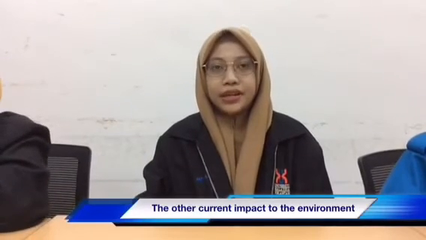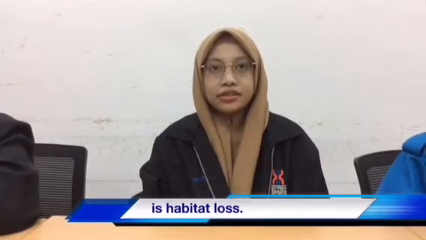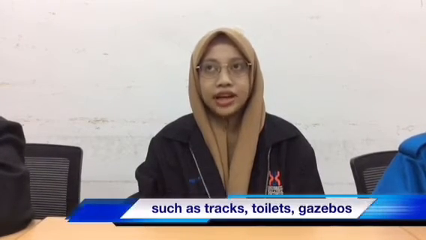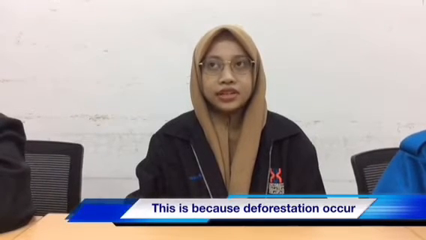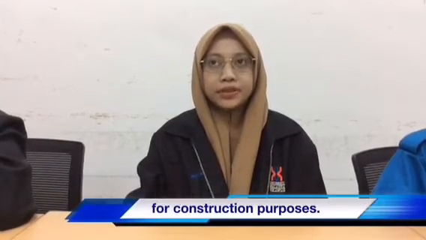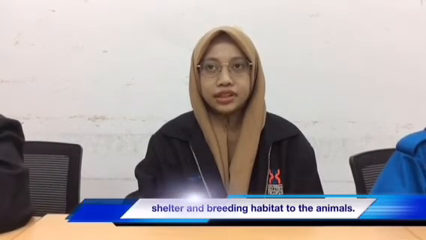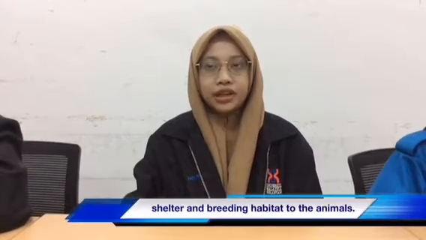The other current impact on the environment is habitat loss. The construction in the recreational area, such as tracks, toilets, gazebos, and parking areas, will cause habitat loss to the animals. This is because deforestation occurs for construction purposes. The removal of trees reduces available food, shelter, and breeding habitats for the animals.